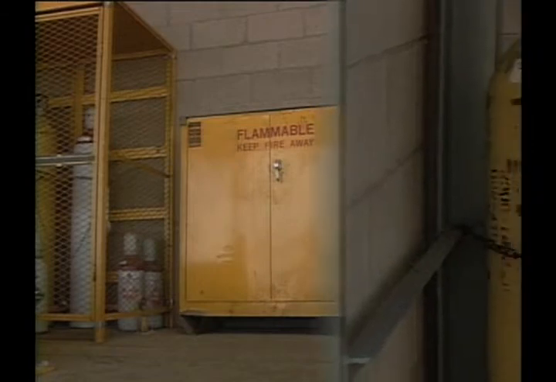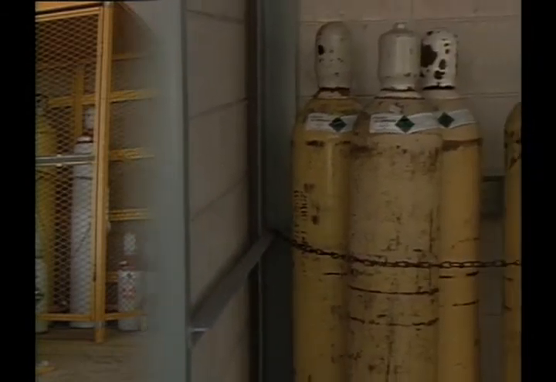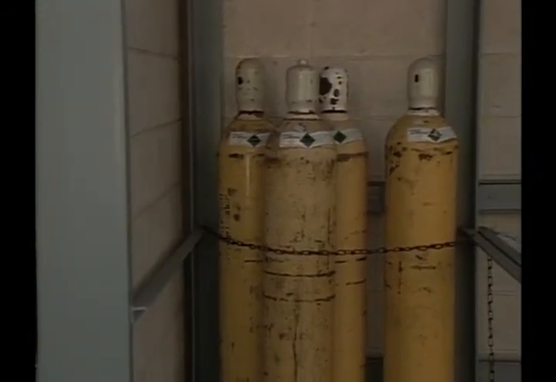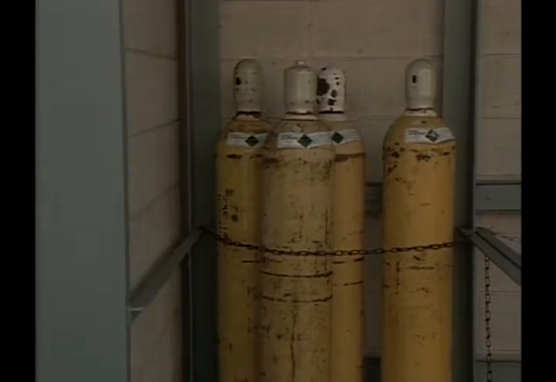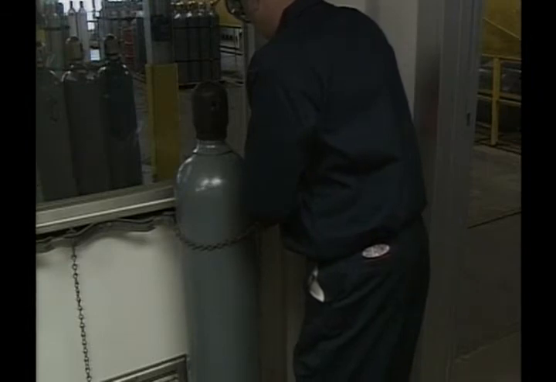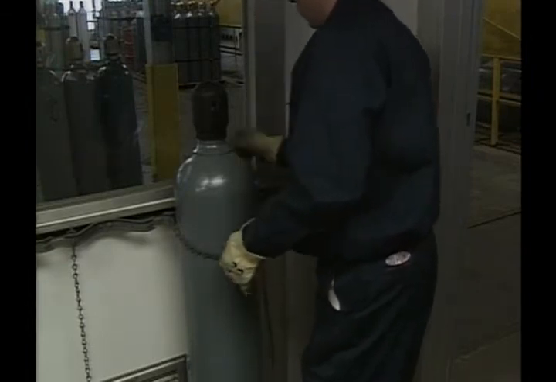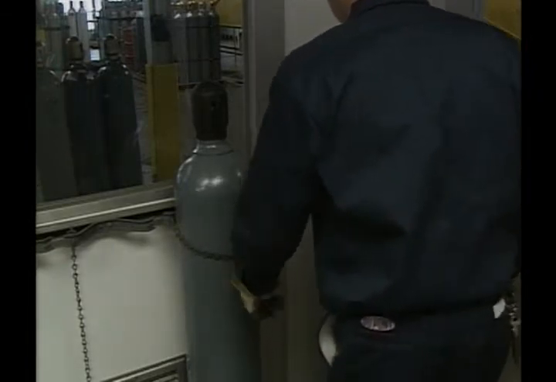Compressed gas cylinders also have special storage considerations. They must be stored upright with a safety cap in place over the valve. A safety chain or bracket is required to prevent the cylinder from falling over.